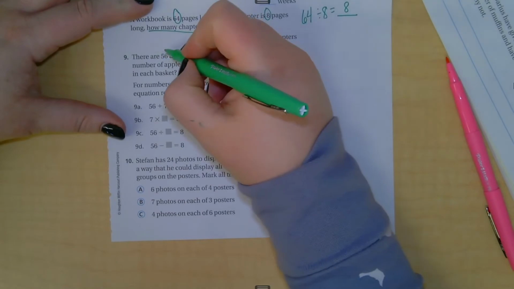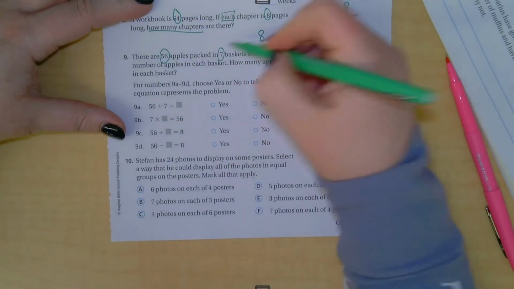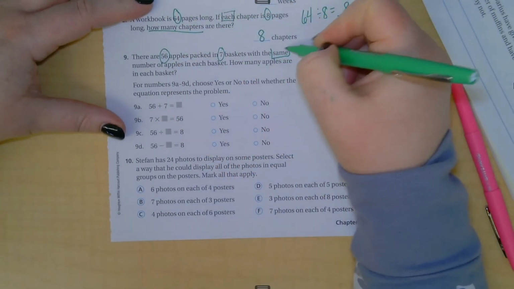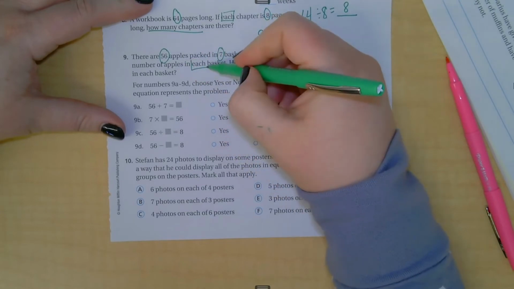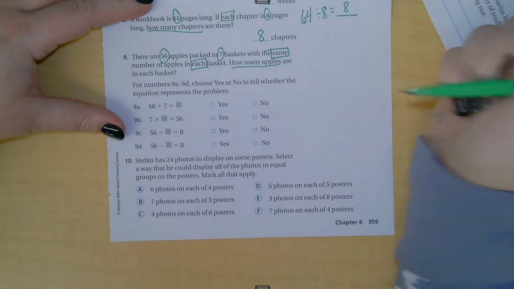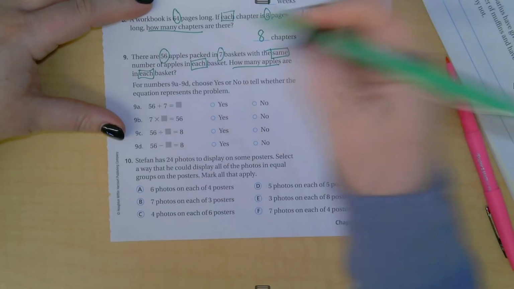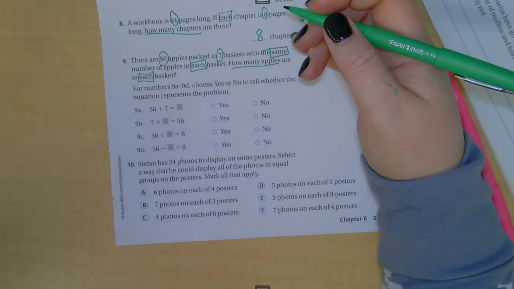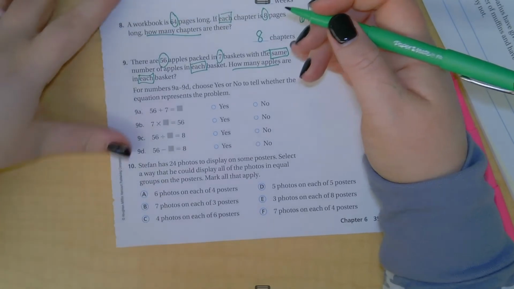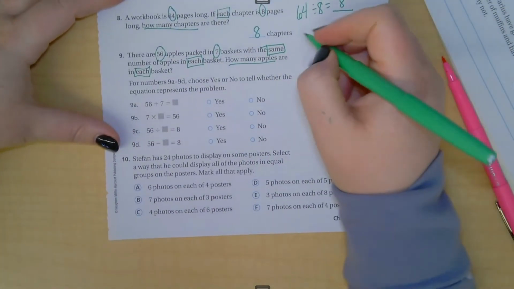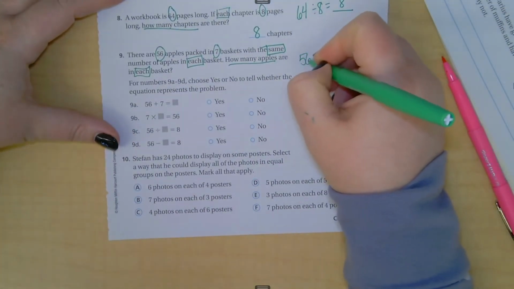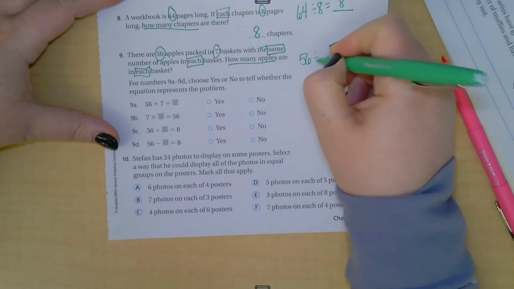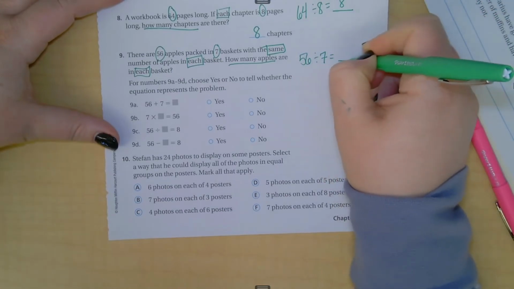Number 9. There are 56 apples packed in 7 baskets with the same number of apples in each basket. How many apples are in each basket? For numbers 9a through 9d, choose yes or no to tell whether the equation represents the problem. So let's write our equation. I've got 56 total, and they're packed into 7 baskets. How many in each?